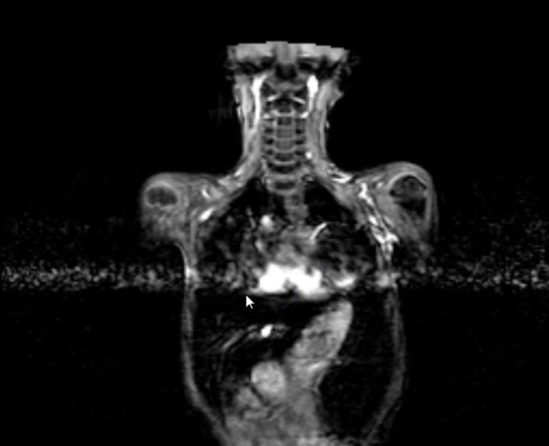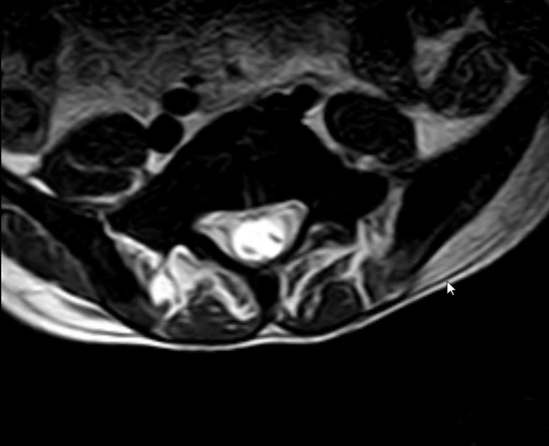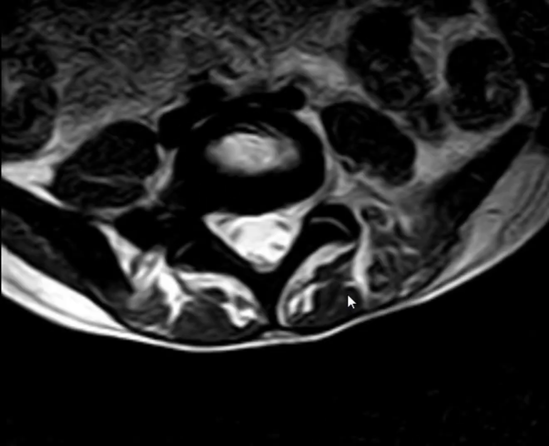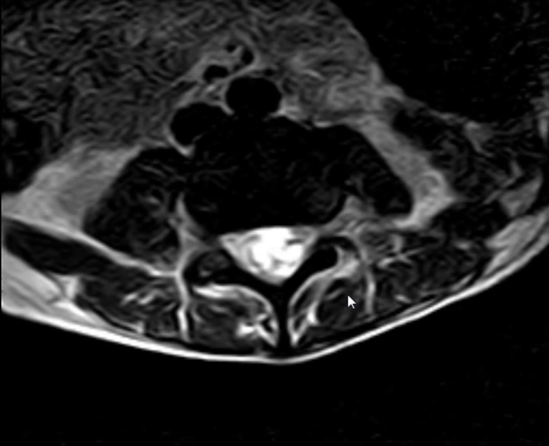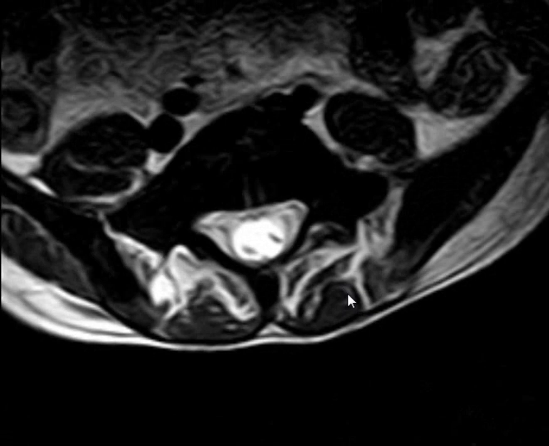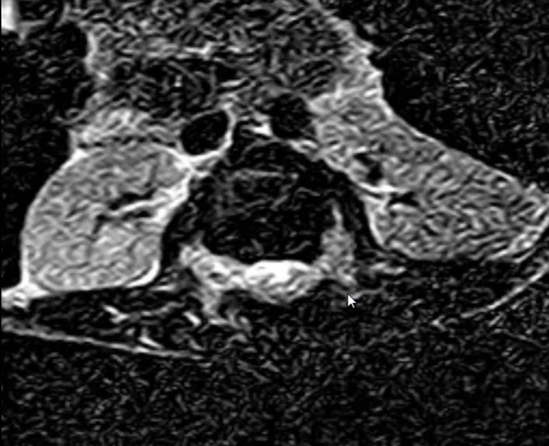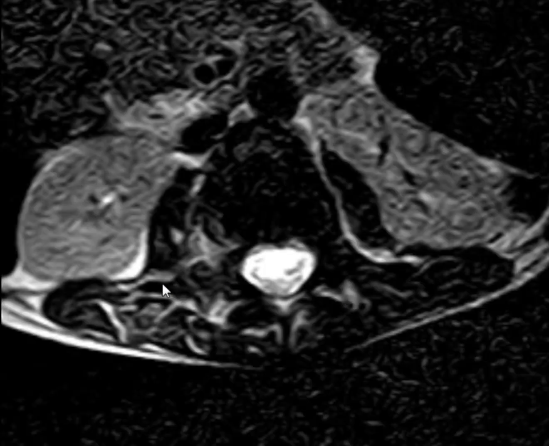So let's see the coronal image. This is a survey. Let's go to the axial. Maybe we see something here or there. Is there anything significant? Okay, nothing catches the eye, we can say.